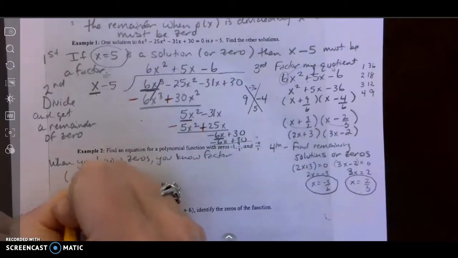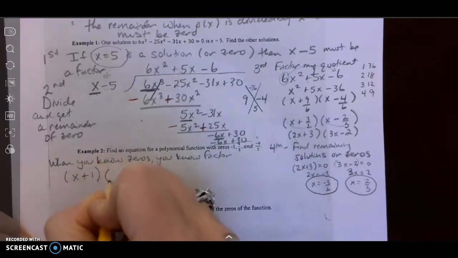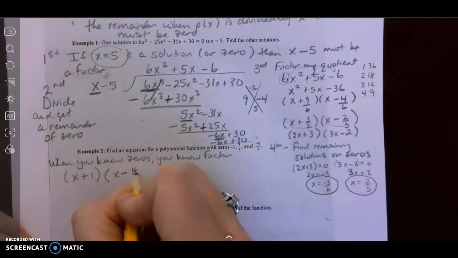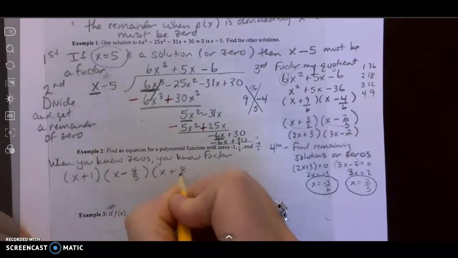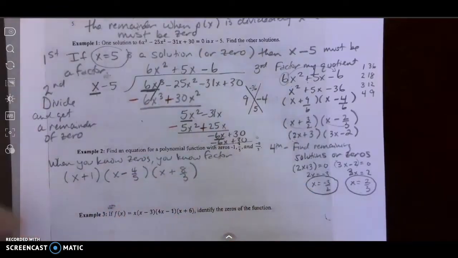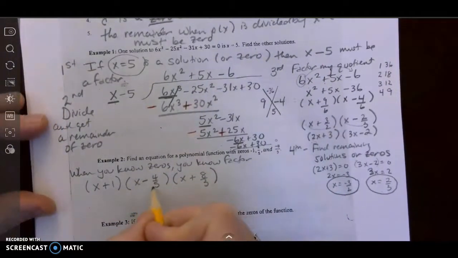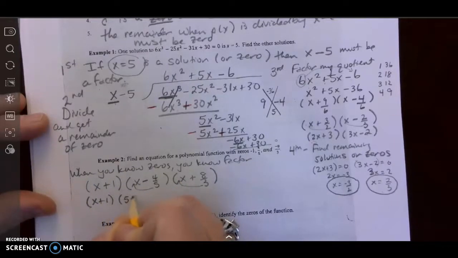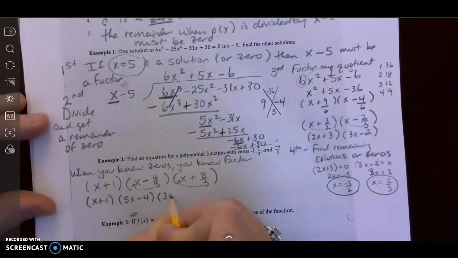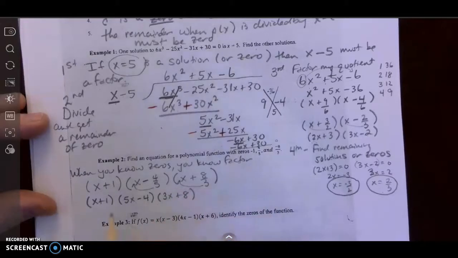So I would have x plus 1, x minus 4/5, x plus 8/3. Can't leave these fractions though. That's going to slide over and that's going to slide over. So I actually have x plus 1, 5x minus 4, and 3x plus 8.